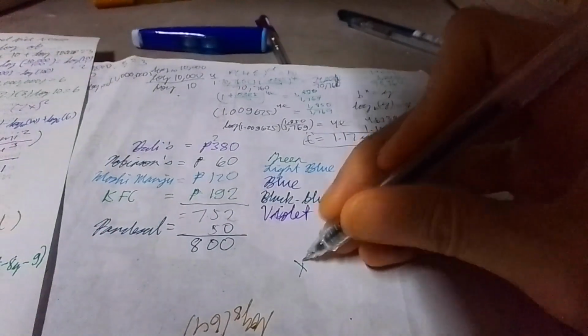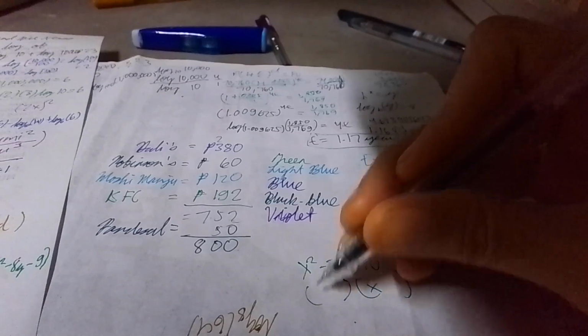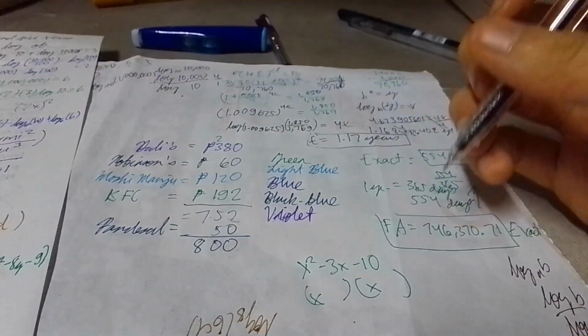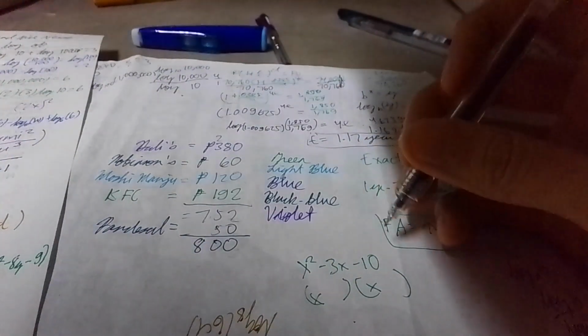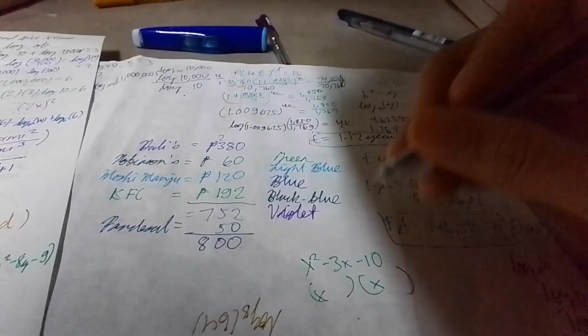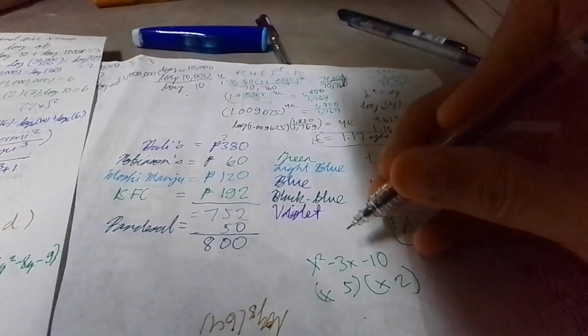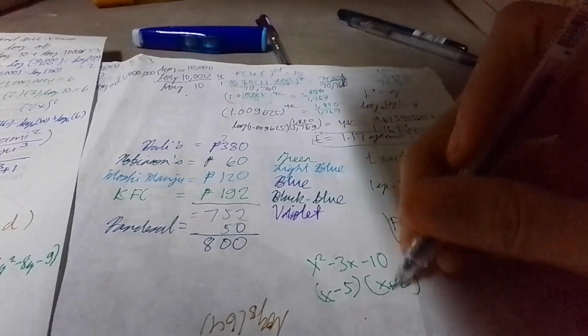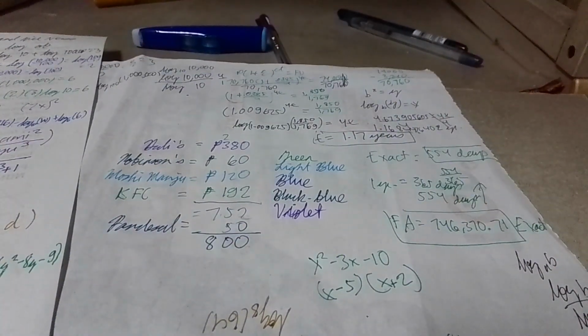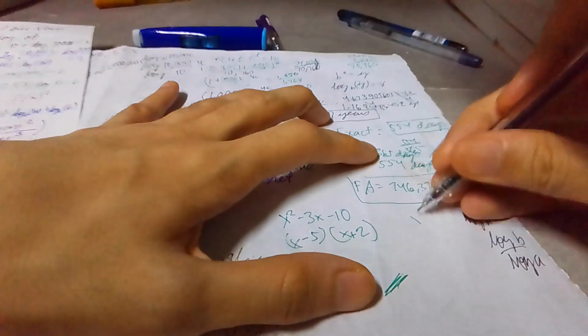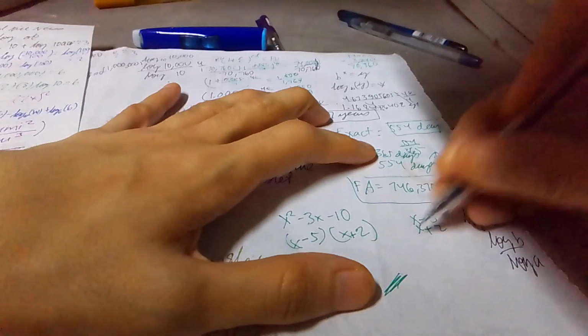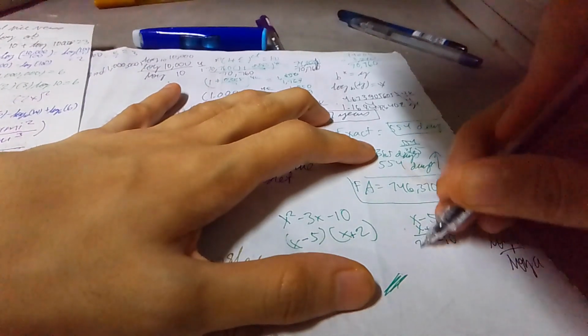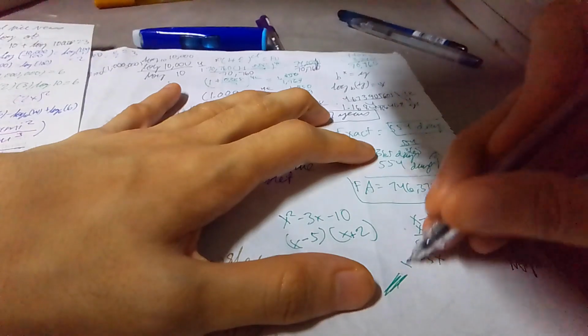X squared minus 3x minus 10. What two numbers multiply together to give you negative 10 and add to give you negative 3? We know that's 5 and 2. Which one's the negative? This one is the negative, and this one is the positive. Double checking right over here: negative 10, 2x, negative 5x, x squared.